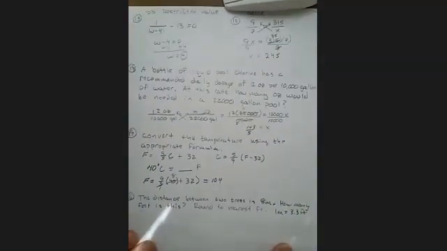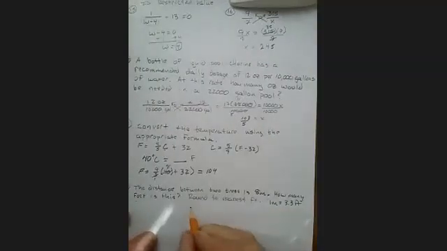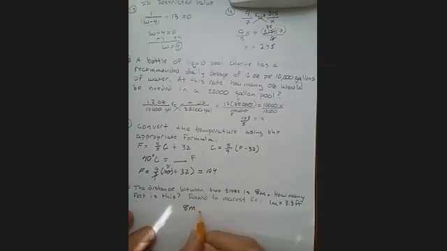So the next one you've got is they want you to convert meters. The distance between 2 trees is 8 meters. How many feet is this? They're going to give you a conversion. They tell you that 1 meter is equal to 3.3. So remember, when you get these things, whatever you start with, you're going to feet.